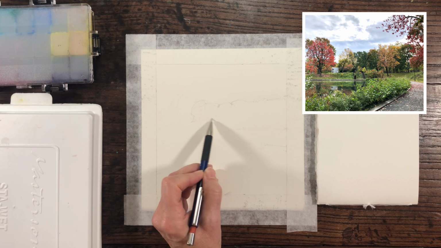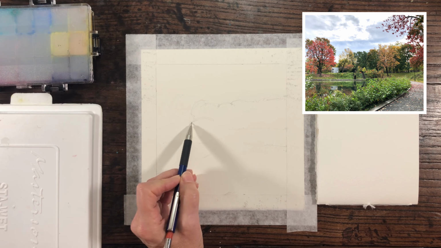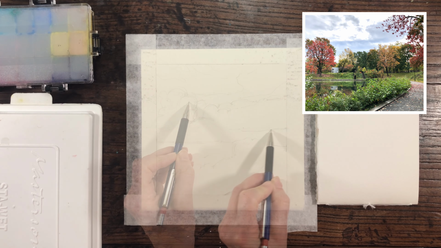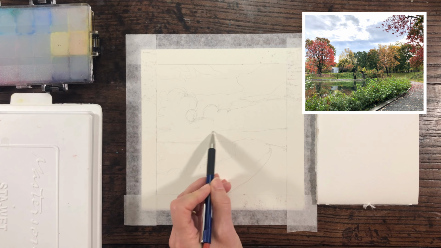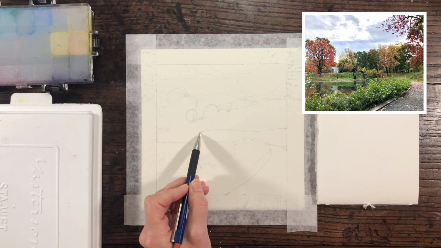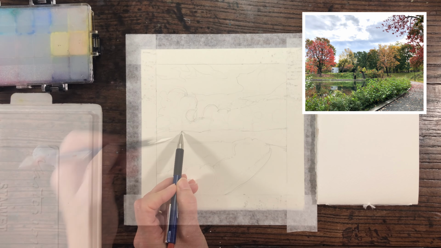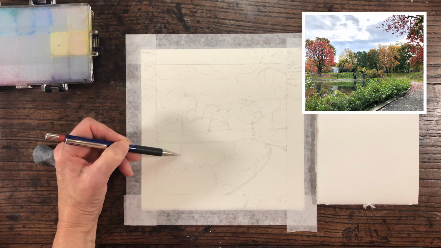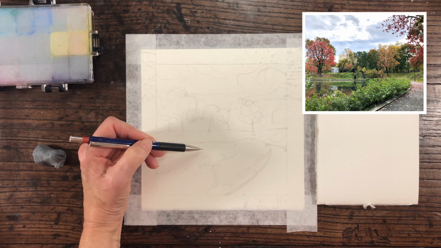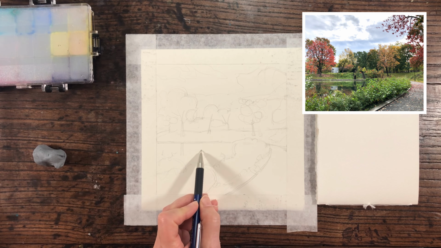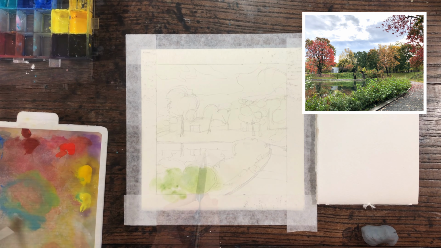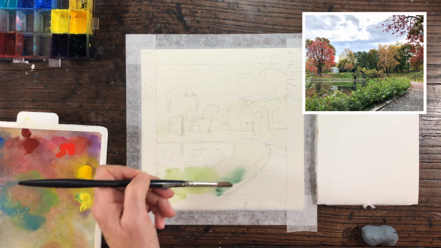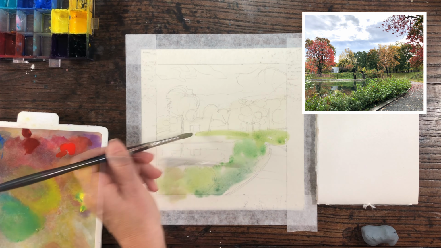I'll start by doing a quick pencil sketch onto my paper, concentrating on the big shapes, the medium shapes, and the smaller shapes. And this helps, of course, when I start to paint, because I have a sense of where I'm putting the colors. And I'll start with a wash, and that will also give me a nice sense of how the painting will look after I finish the wash and I apply the gouache.